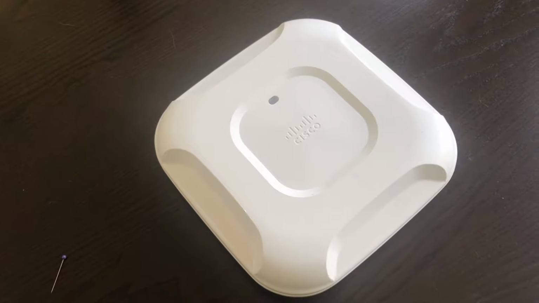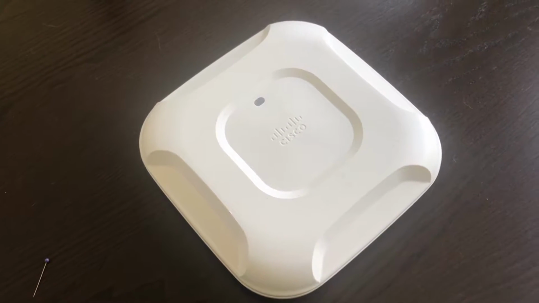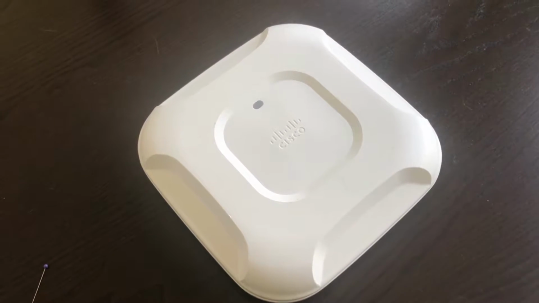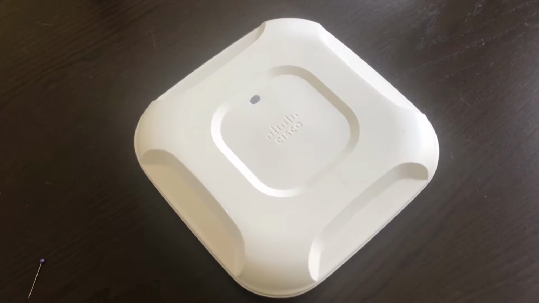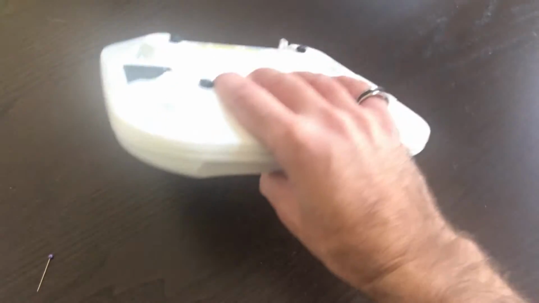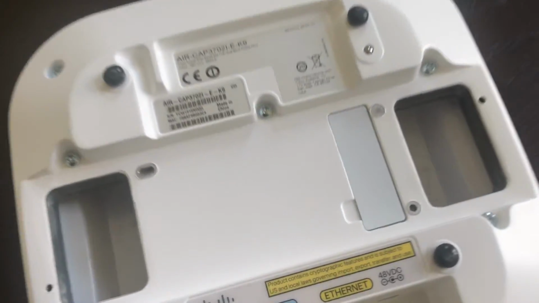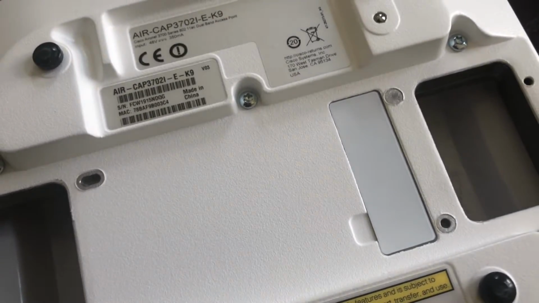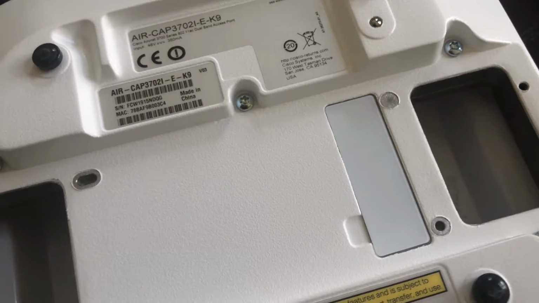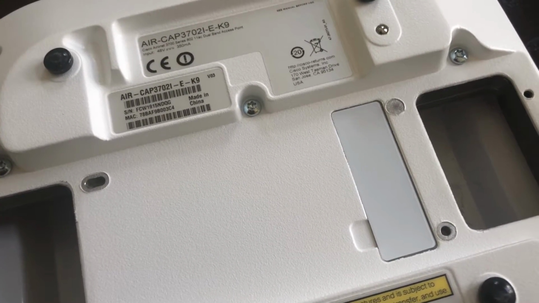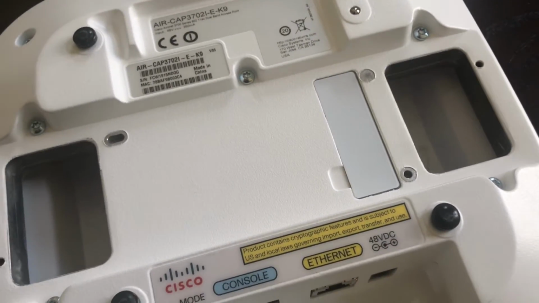Hello everybody, welcome. Now that my network is in an operable shape, I want to get these boys to work. I have two of the Cisco Aironet, what are they called? AIR-CAP3702I-E, so Cisco Aironet 3700 access points.